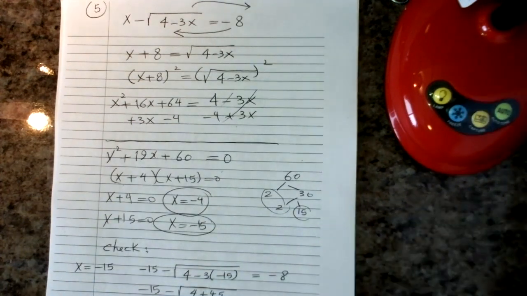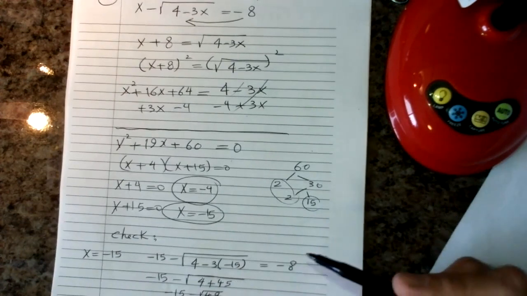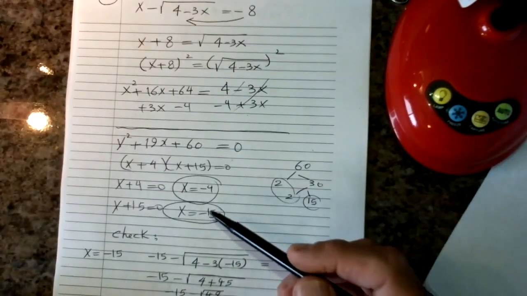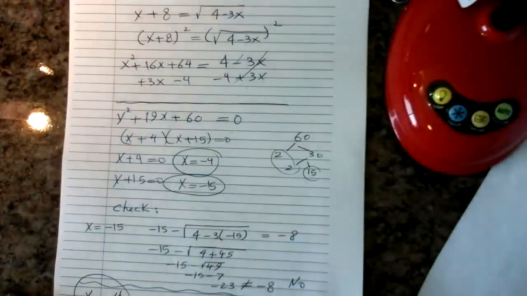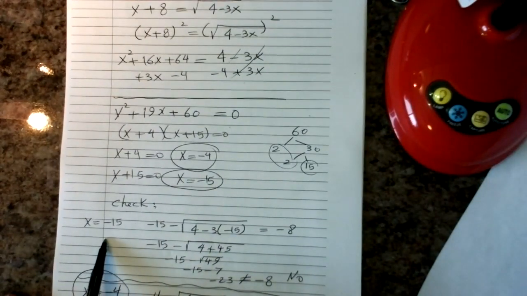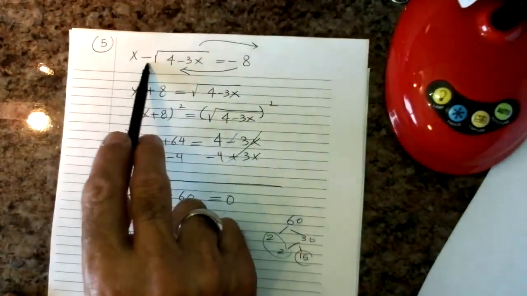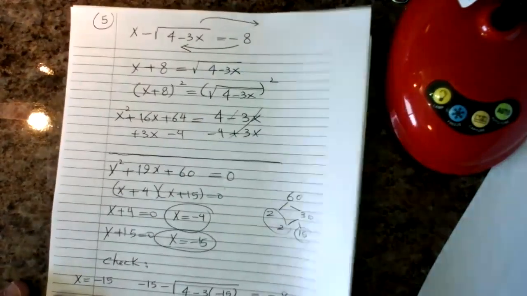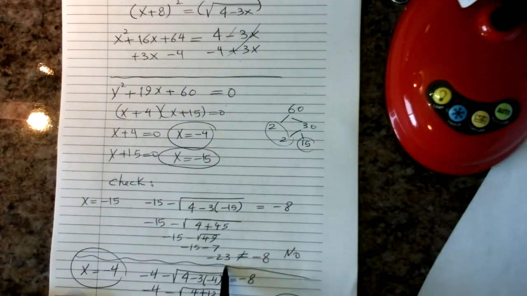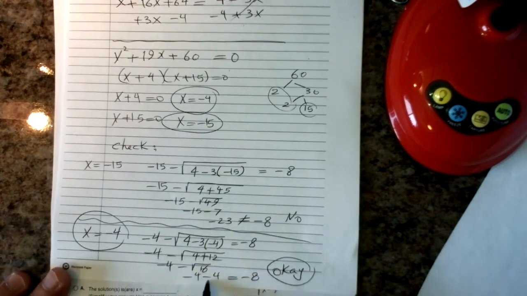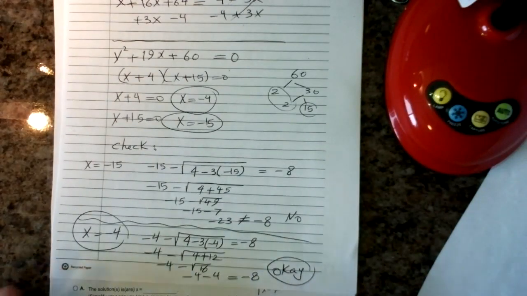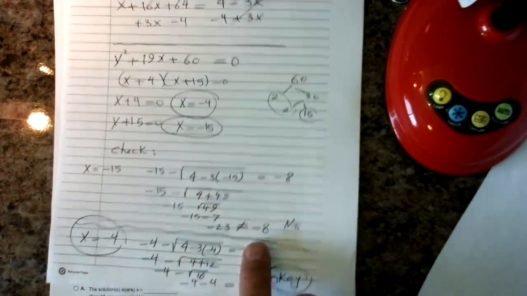Now, when I find the answers, remember I said with the radical, although your solution is correct, maybe one or two of the answers do not work. Like I check here. When I check by taking the number back into the equation, when I put the negative 15 here for x to see if the right side is negative 8 or not, it's not negative 8. It turns out to be minus 23. So x equals negative 15 is not the answer. But negative 4 is okay, because when I put in negative 4, both sides are negative 8. So it's important for you to check your answers.